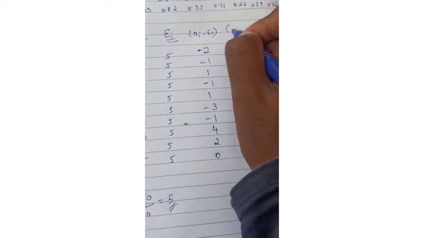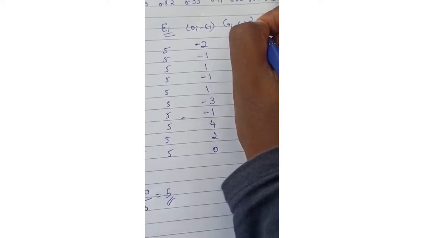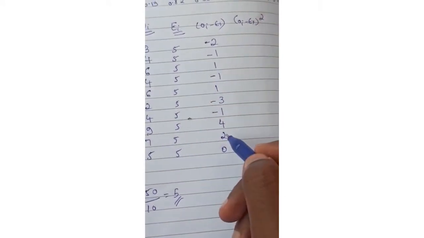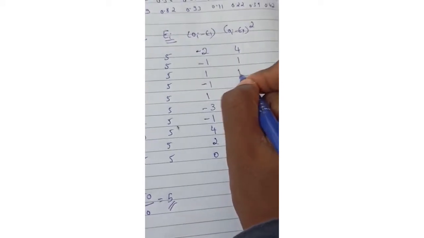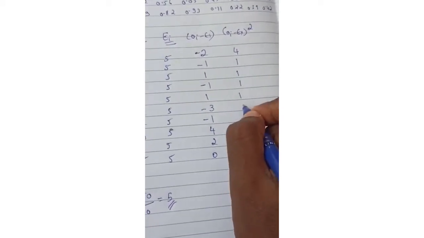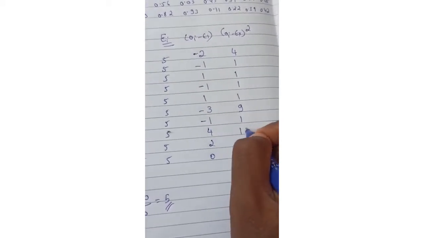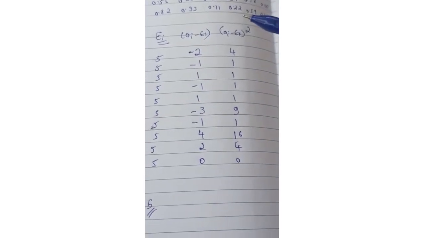Now next I require is OI minus EI whole square. So already I calculated OI minus EI. Its square is required. So it will be 4, 1, 1, 1, 1, 9, 1, 16, 4 and 0. So clear, right? Once I find EI, OI minus EI, then OI minus EI whole square.